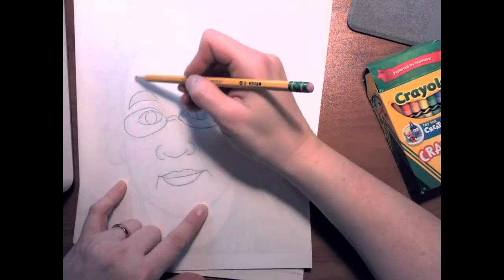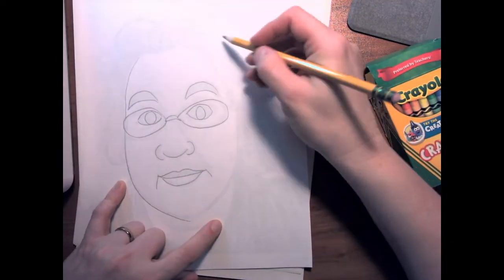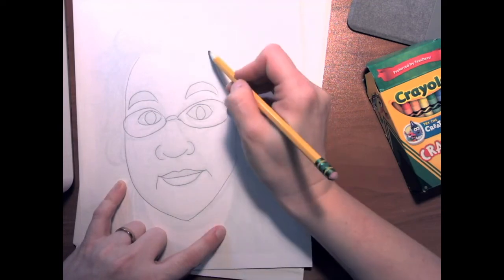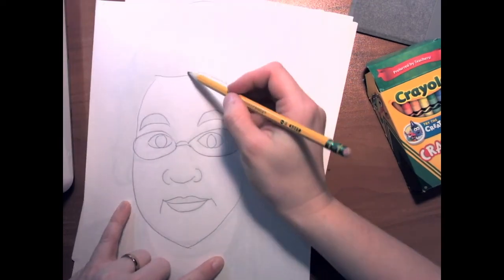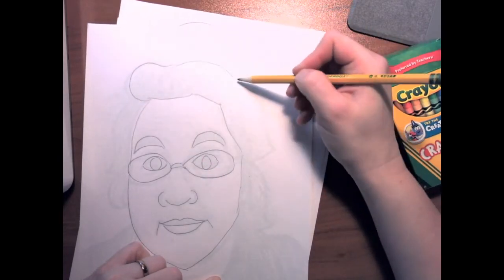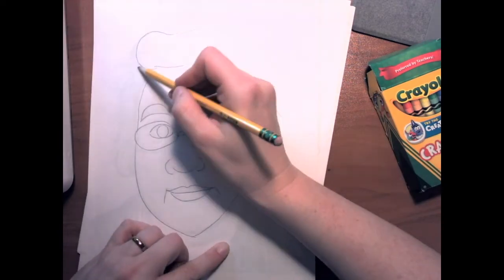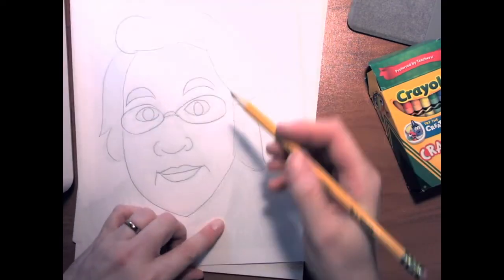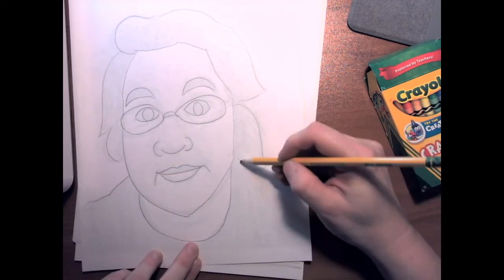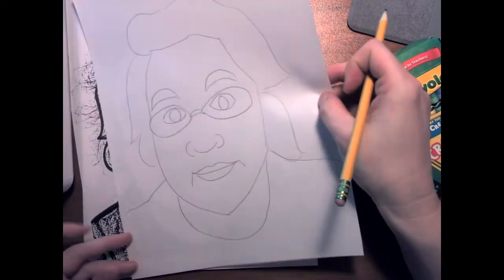Next, I'm going to work on the outline of my face. I'll come back down. You can see where I drew my frizzy hair. Coming around, back on this. Then, please remember to draw your shoulders. And this is what I want you to have done today.